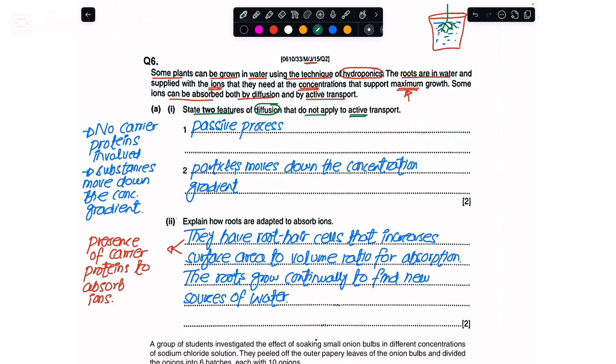Moving onward to the second part, they have asked to explain how the roots are adapted to absorb the ions. Since they are asking about the adaptation of the roots for absorbing ions, we know very well that the roots have root hair cells, and those root hair cells would for sure increase the surface area to volume ratio for the absorption of ions.